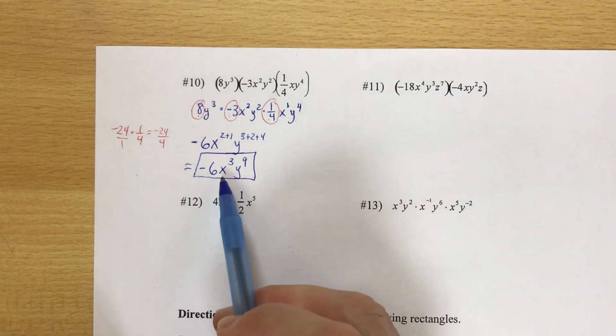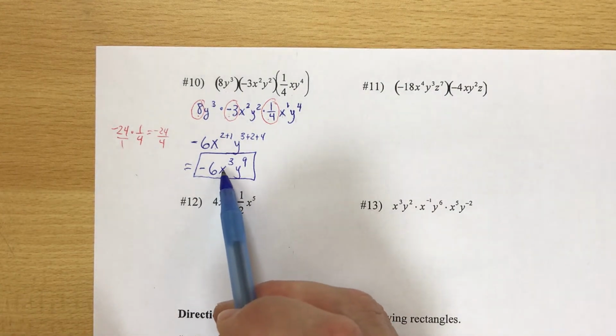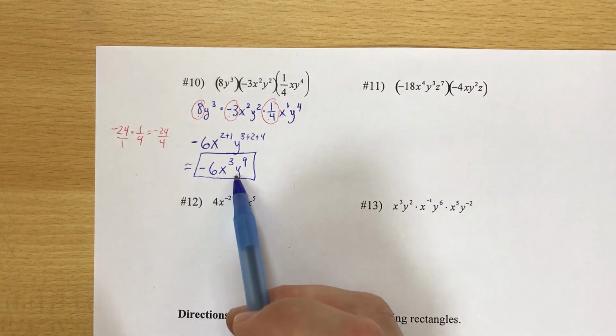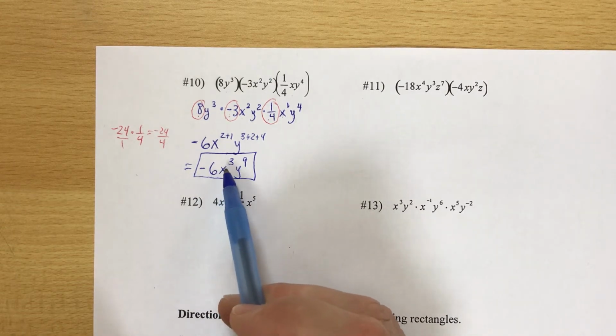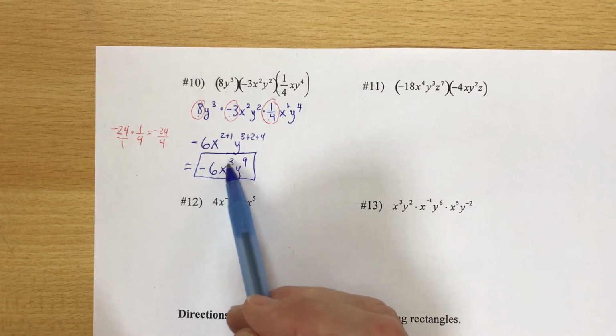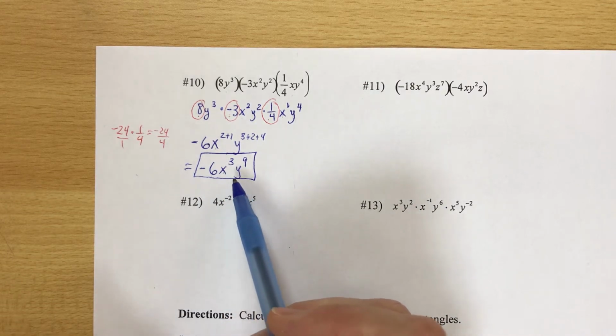You know you're done when you only have a variable written one time. Okay, so we've multiplied all the coefficients, we've combined the variables by adding up their exponents, and that's it.